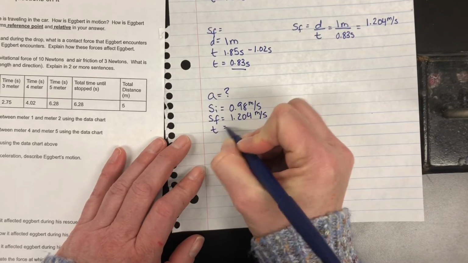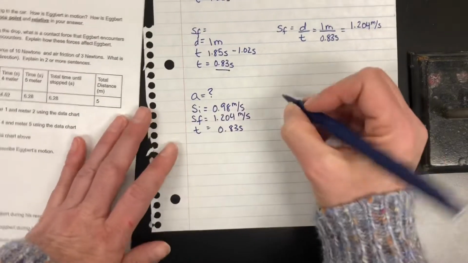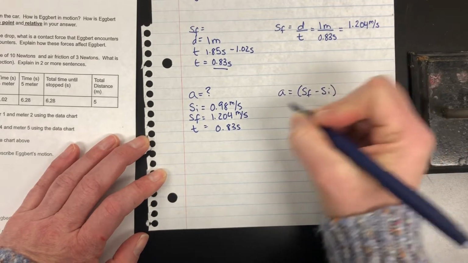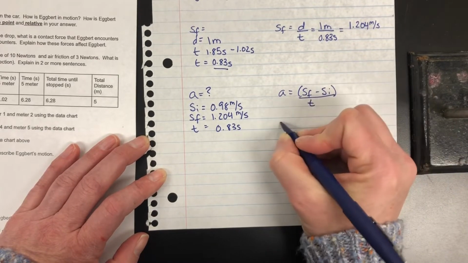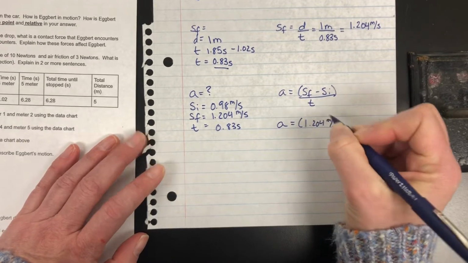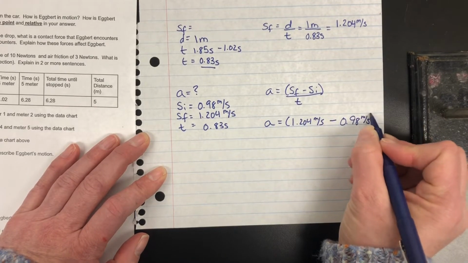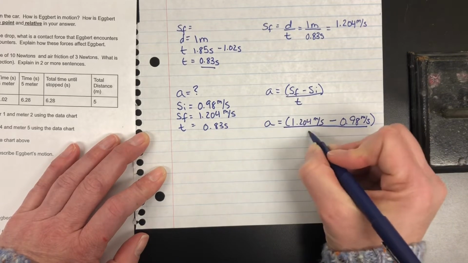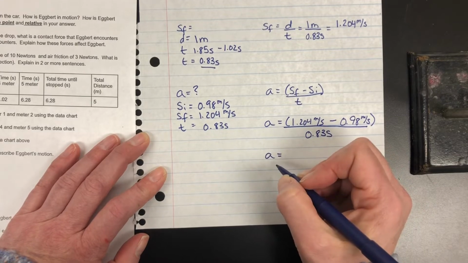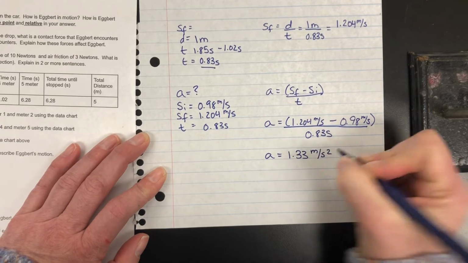And our time is going to be for that second meter, 0.83 seconds. So I'm going to write my formula. Then I'm just going to plug my numbers in. My speed final, 1.204 meters per second, minus my speed initial, 0.98 meters per second, divided by my time, 0.83 seconds. When I put that in my calculator, I get 1.33 meters per second squared.